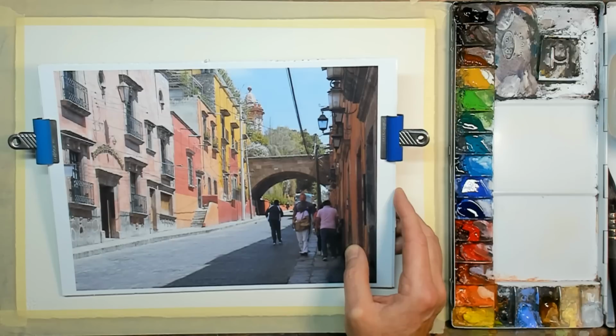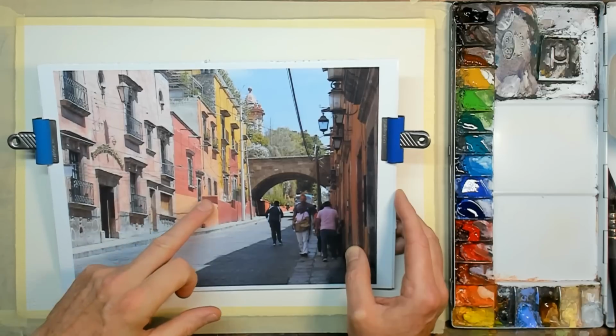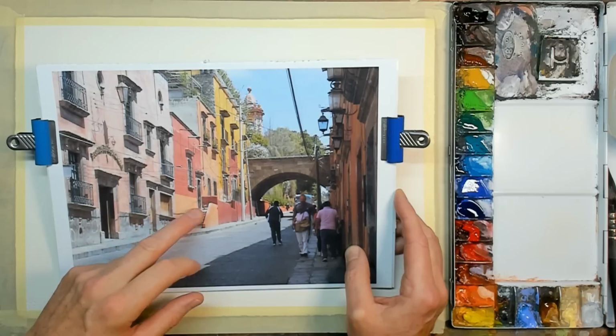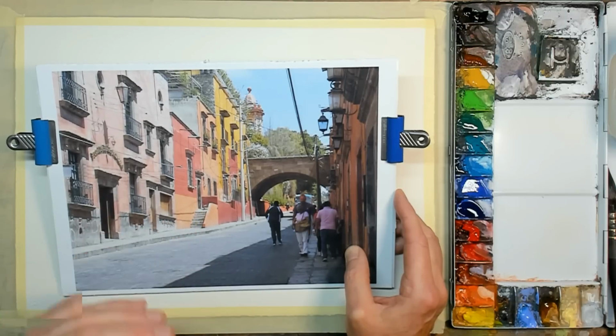But we want to try and capture the colors of Mexico, these sort of earthy, warm ochre colors, trying to capture that character.